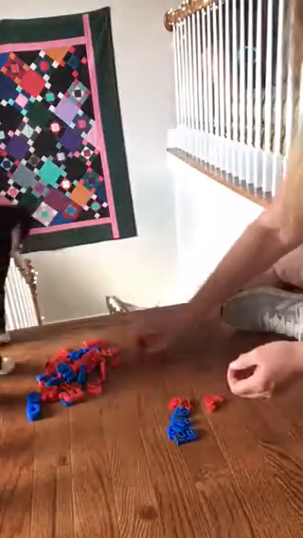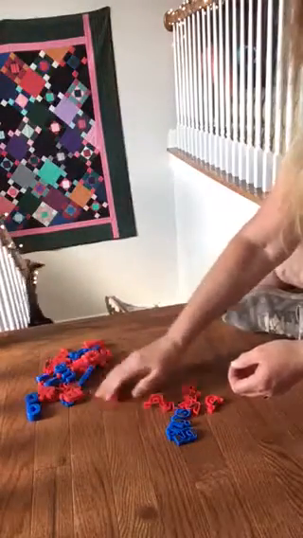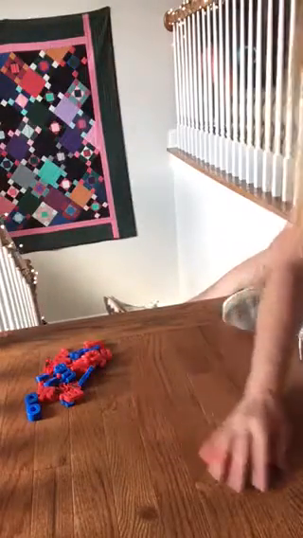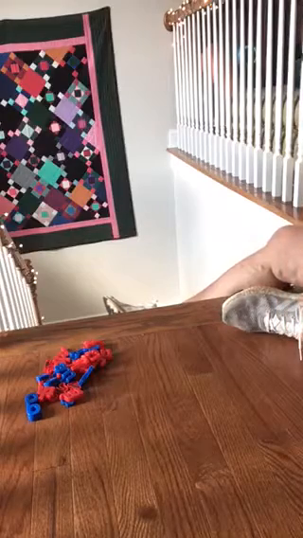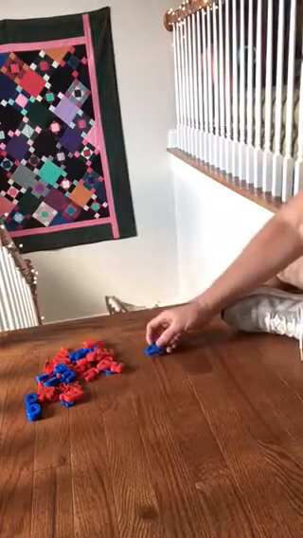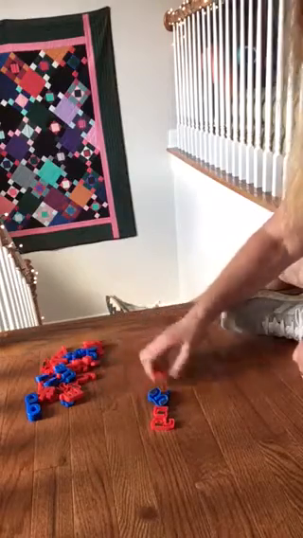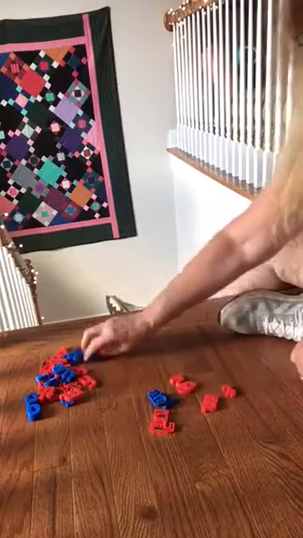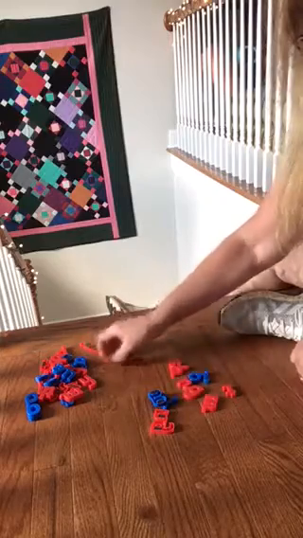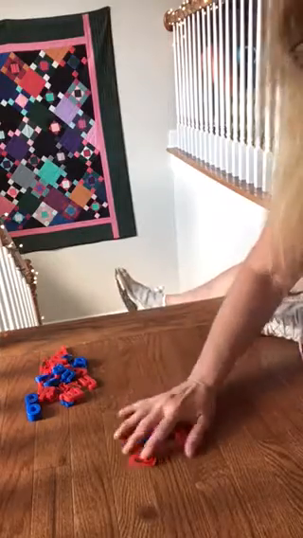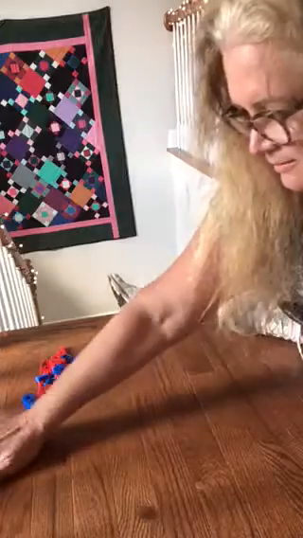1, 2, 3, 4, 5, 6, 7, 8, 9, 10. All right, I'm going to move this pile of 10 over here. I've got lots of groups of 10 here, but I still have more. Here we go. Count with me. 1, 2, 3, 4, 5, 6, 7, 8, 9, 10. All right, I'm going to move it over here. Another pile of 10. All right, do you think I have 10 left or more than 10?